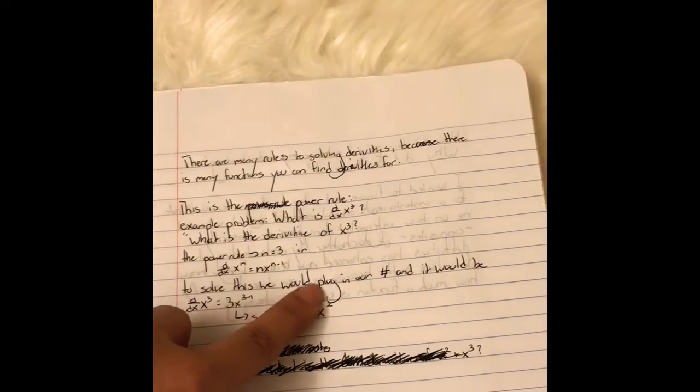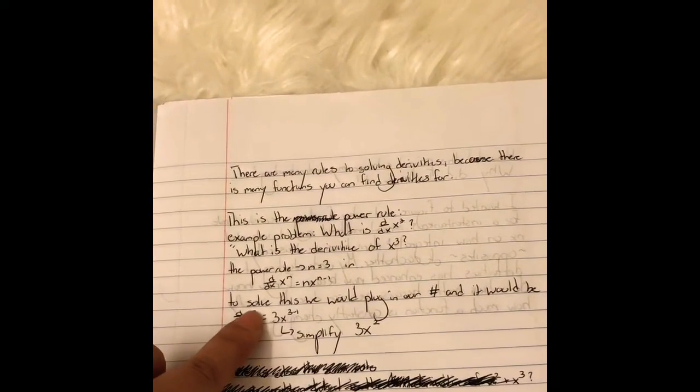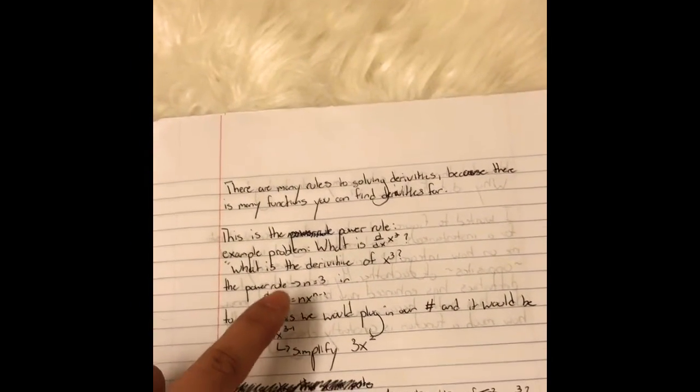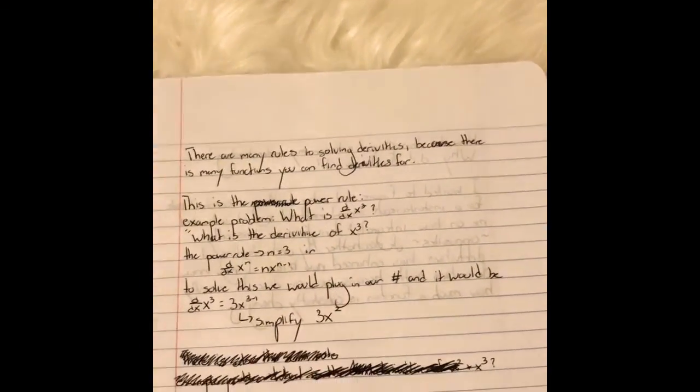To solve this, we would plug in our number, and it would be the derivative of x to the power of 3 equals 3 times x to the power of 3 minus 1. And if you simplify that, you get 3 times x to the power of 2.